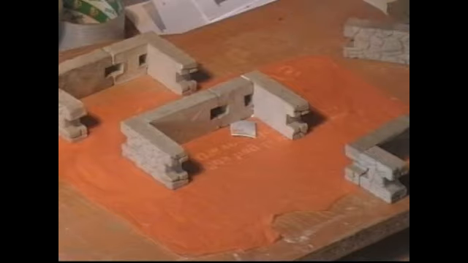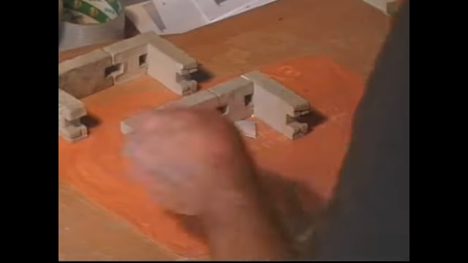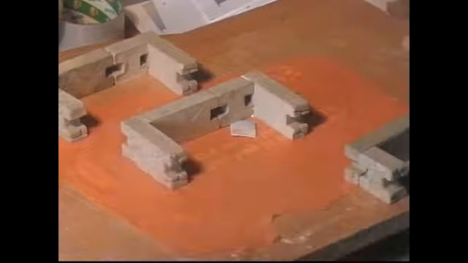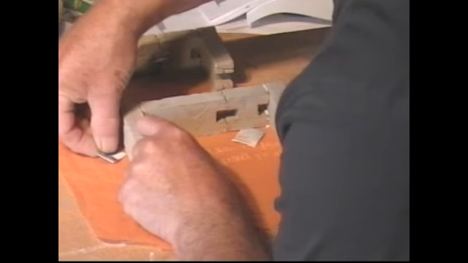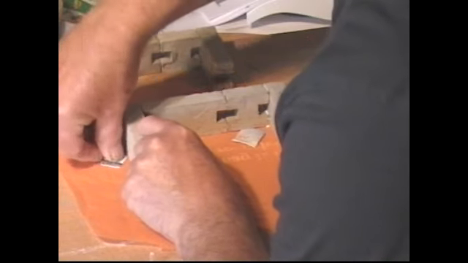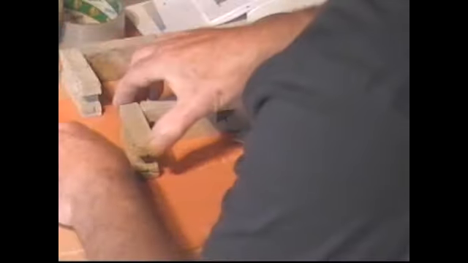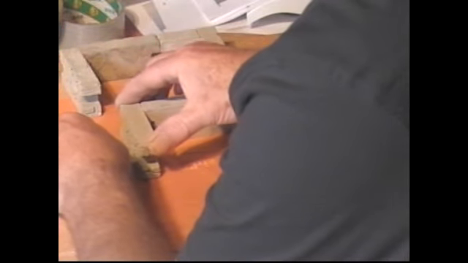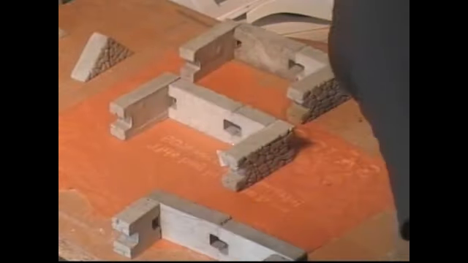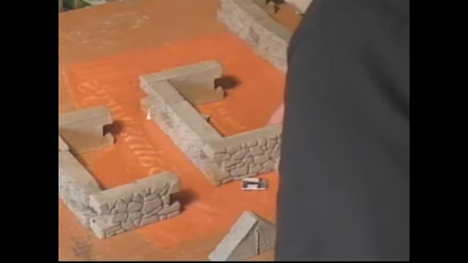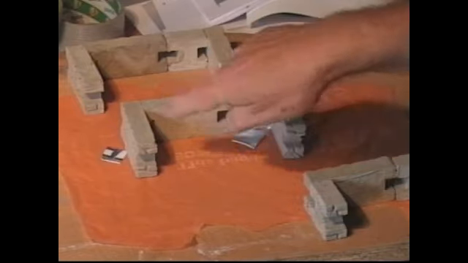Now the weight of the next blocks on top will start to hold it all together. That's slightly moving there, so I'm just going to tweak that. Doesn't need a lot. In fact, it's almost impossible to. Yeah, that's it. Just check it's all square. That's the bottom part. The linking blocks we'll leave right till the end.